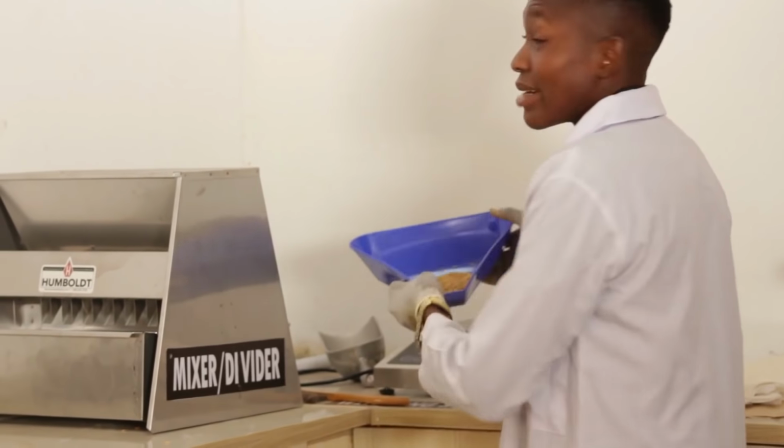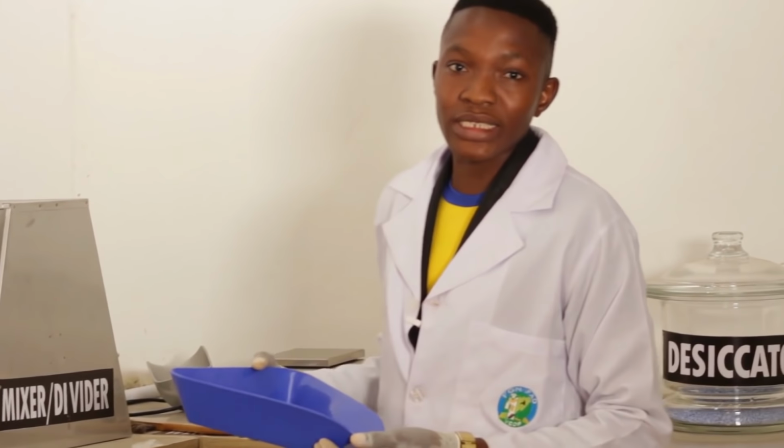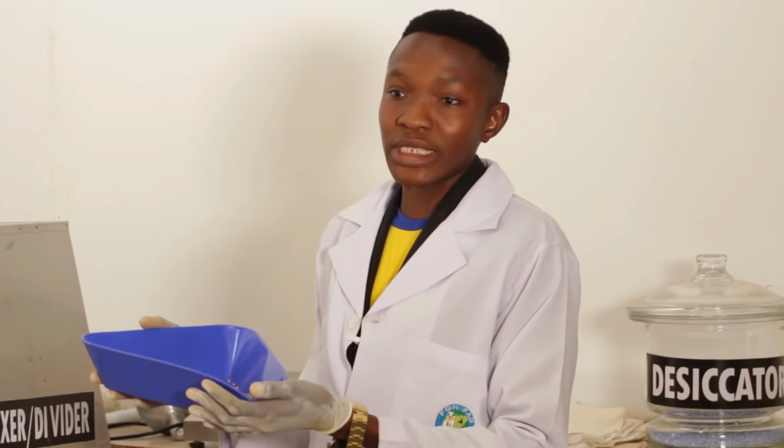From our working sample, the 70 grams for rice, remember I said it's different in grams depending on the grain you're working on, you can now take it for your purity test.